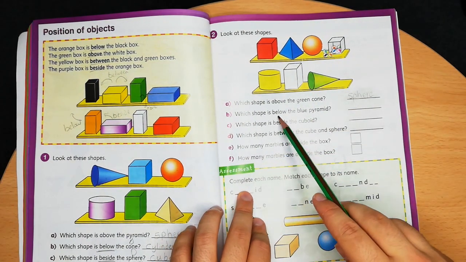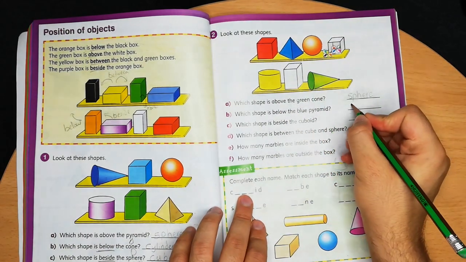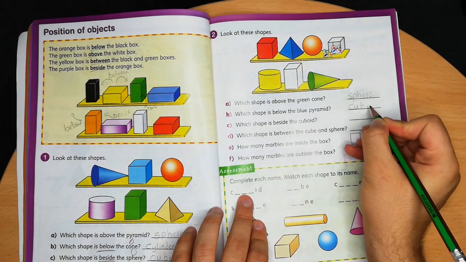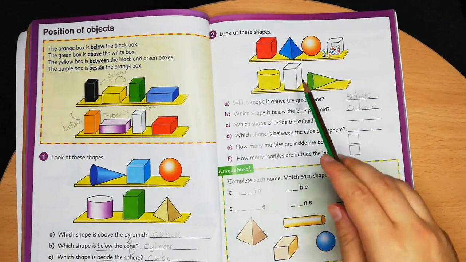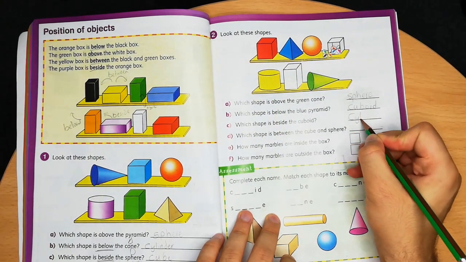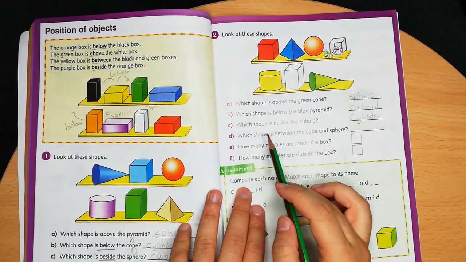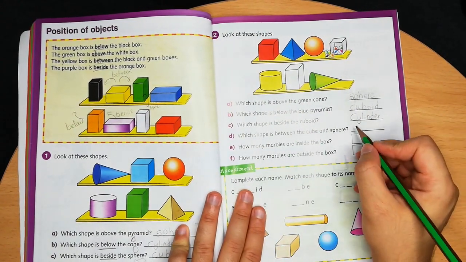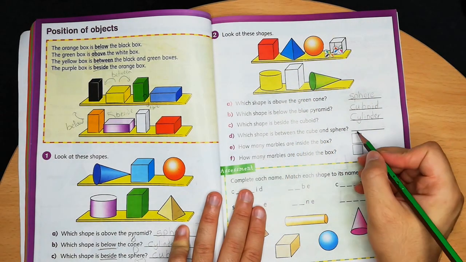Which shape is below the blue pyramid? Cuboid. Which shape is beside the cuboid? Cylinder. All right, cylinder. Which shape is between the cube and the sphere? The cube and the sphere? Pyramid.